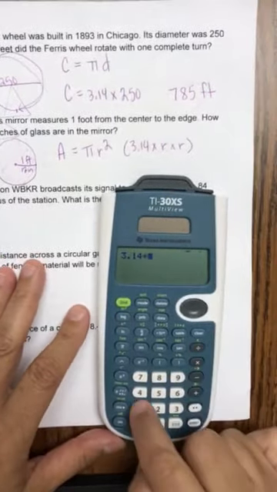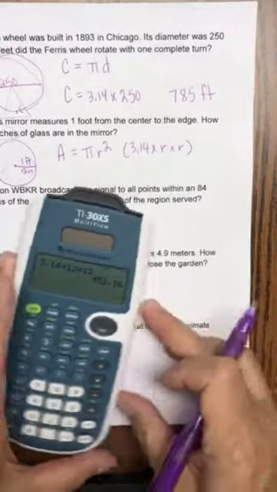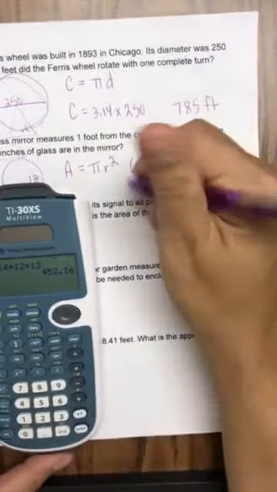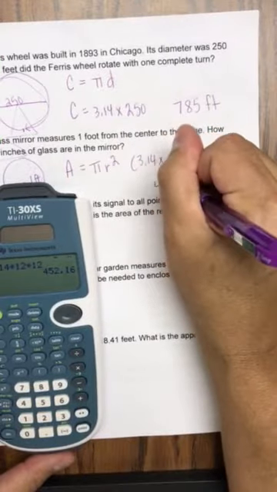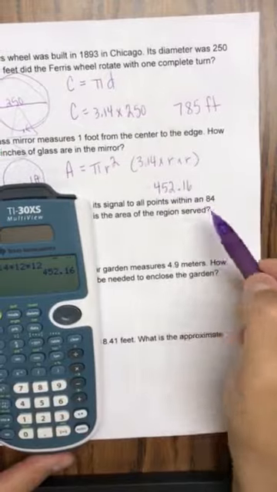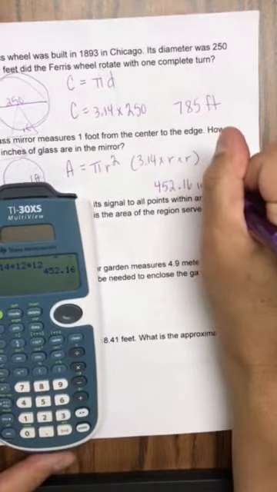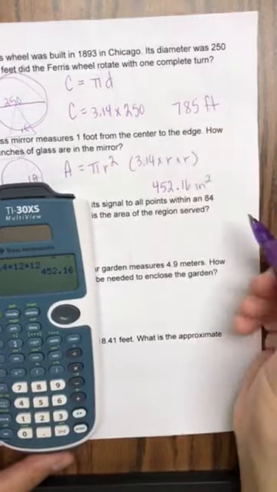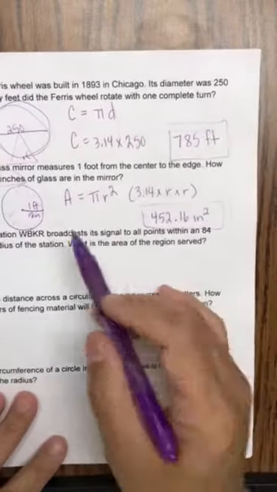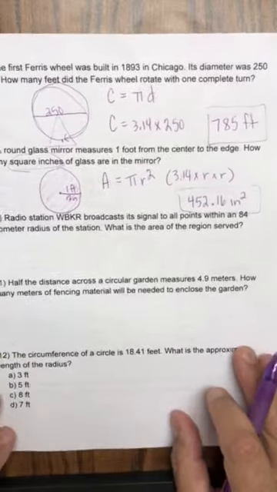3.14 times 12 is equal to 452 and 16 hundredths. We'll say 452.16, and that is square inches, inches squared. This is our answer. And on this problem, we're finding area. Okay, we're going to move to our next question.